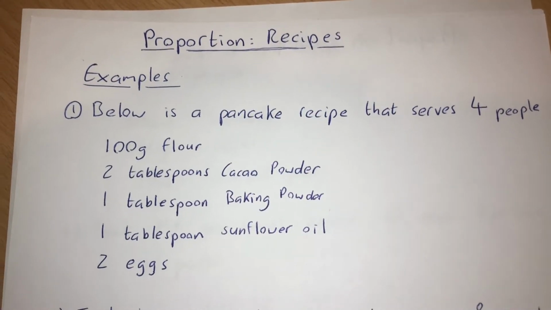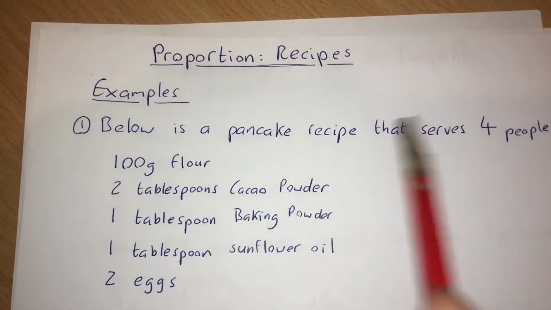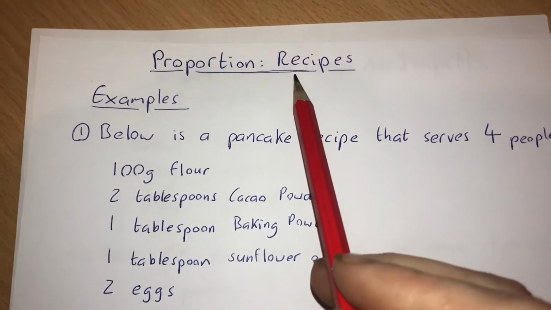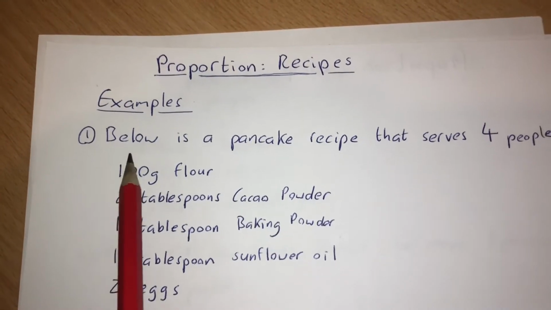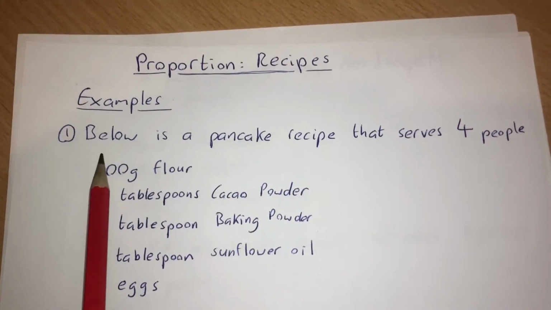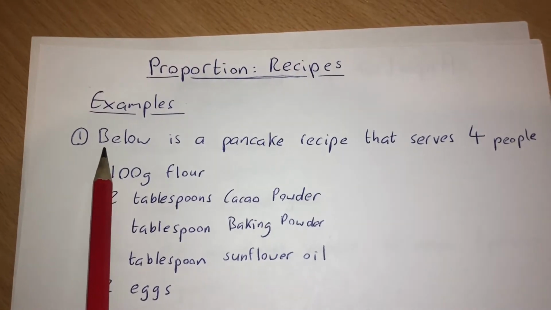In this video we're going to look at questions around proportion, particularly where we are dealing with recipes. They're very commonly asked questions within your GCSE exam. We'll look at the examples.